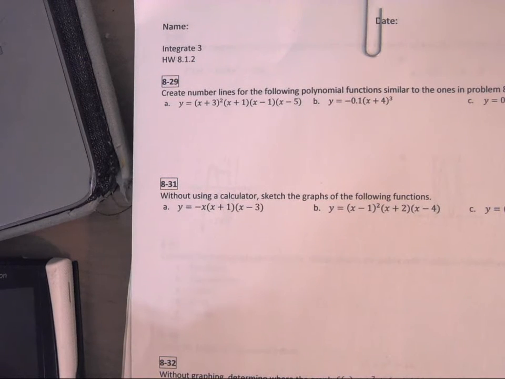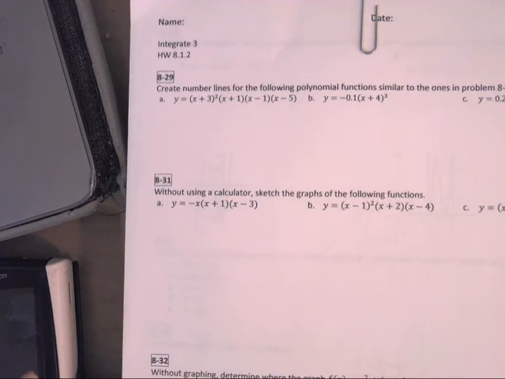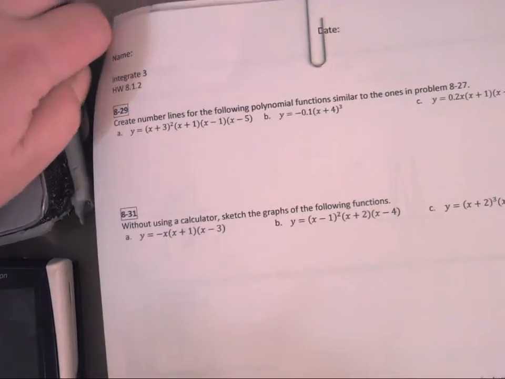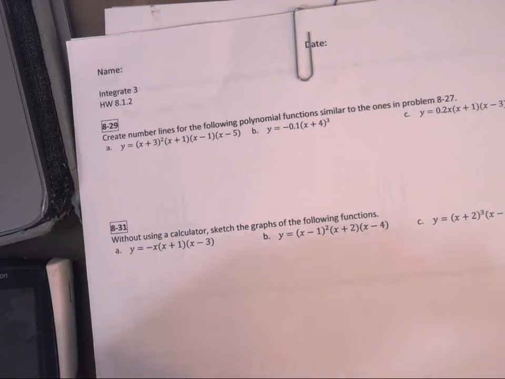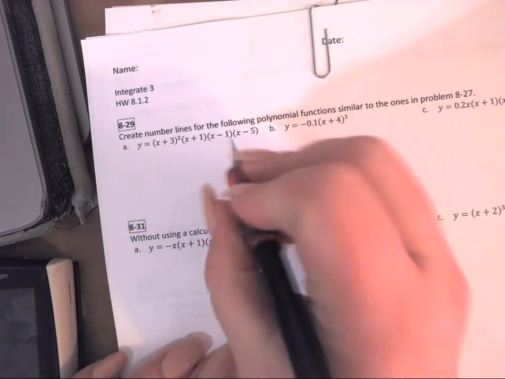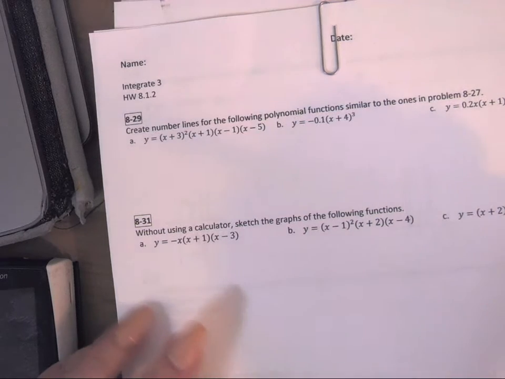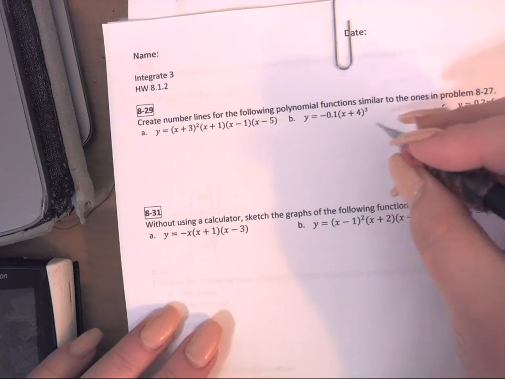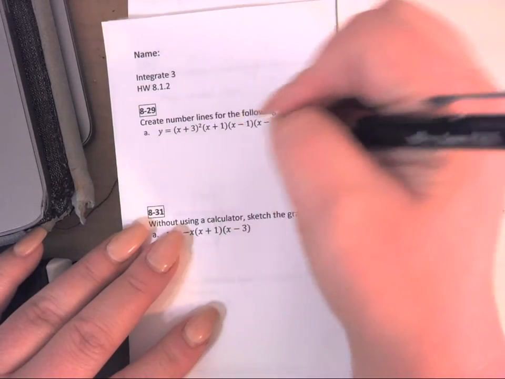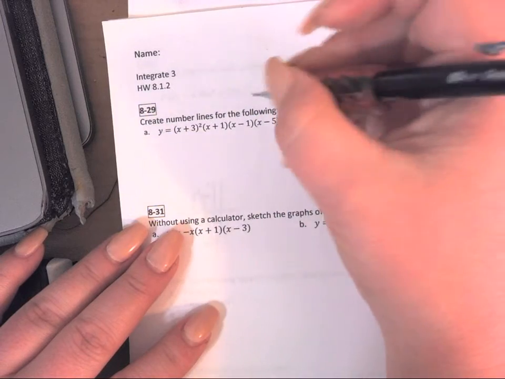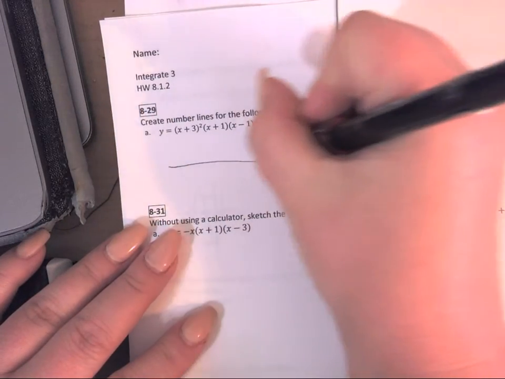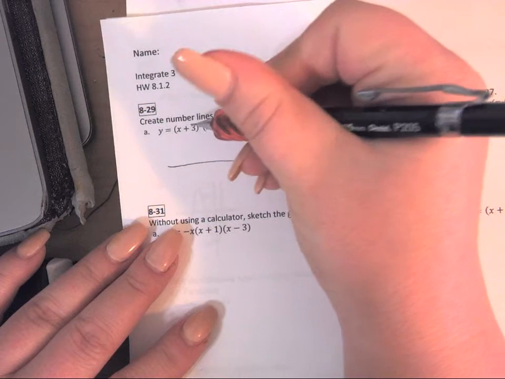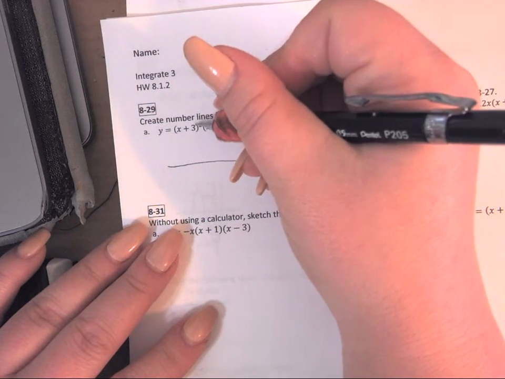Okay, so let's do this problem. It says create number lines for the following polynomial functions similar to the ones in problem 8-27. Based on the number of factors and all of that, you can find the zeros and also the degree. Because there are 4 distinct factors, there are 4 zeros, and they come from here. They're the opposites, or what makes this parentheses 0 each time.